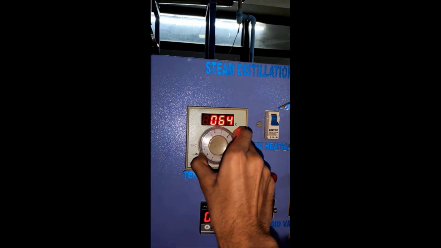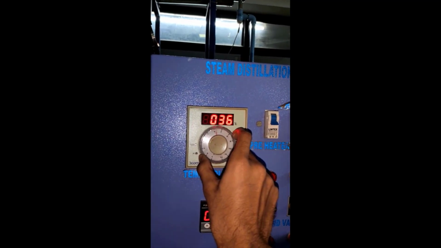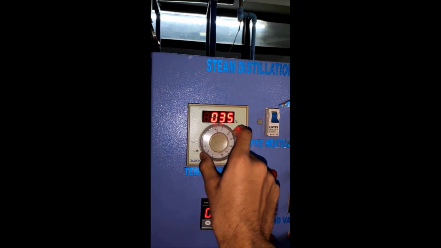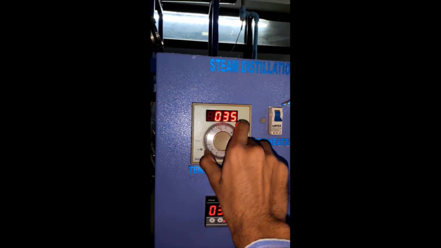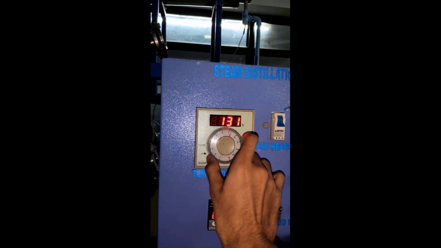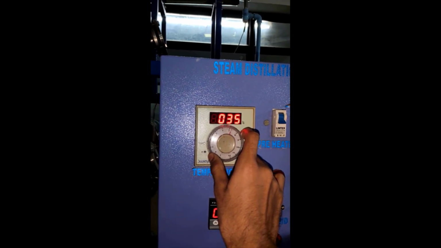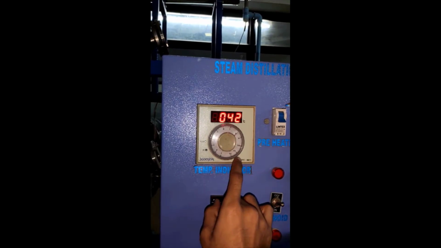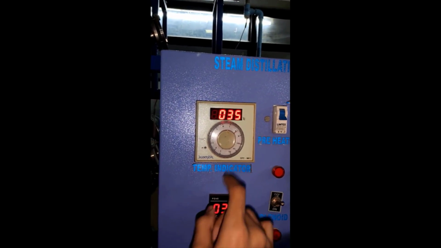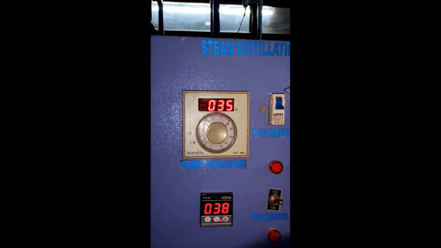Okay, then T6 will indicate the distillate outlet temperature from the condenser, and T7 will indicate the cooling water inlet. As you can see, this is the T7, which is the cooling water inlet, and T8 will show the cooling water outlet from the condenser. Okay, so this is how we can find out the temperatures once they are at steady state.